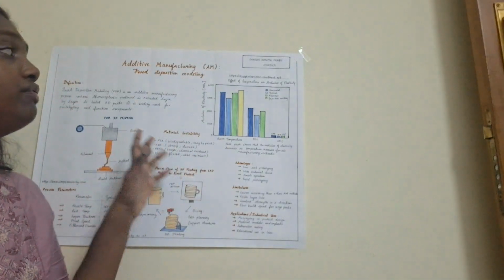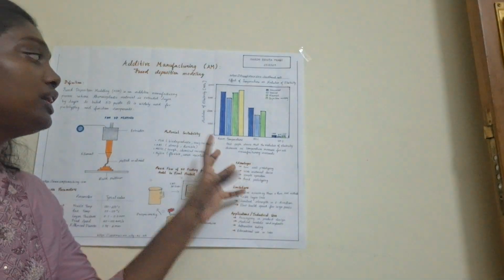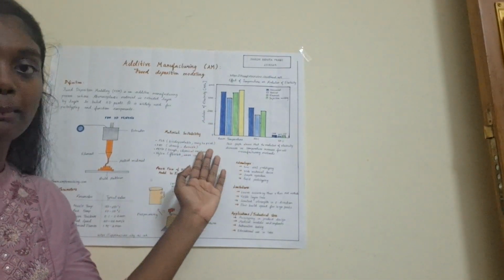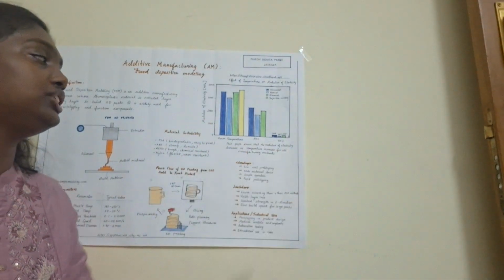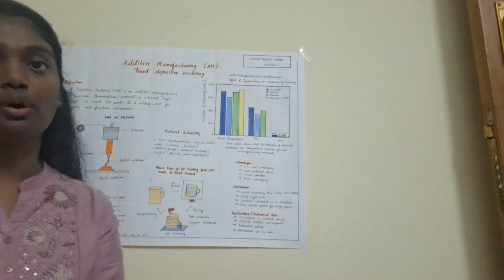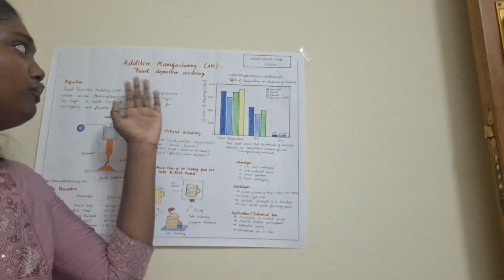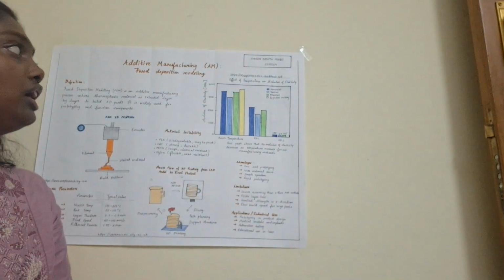This graph is very important to understand fused deposition modeling based on the materials used at room temperature and certain degrees Celsius. It is important to know this differentiation in order to do 3D printing and fused deposition modeling.